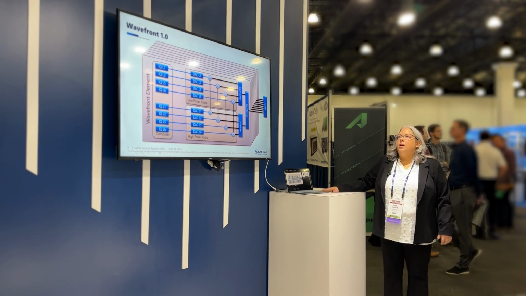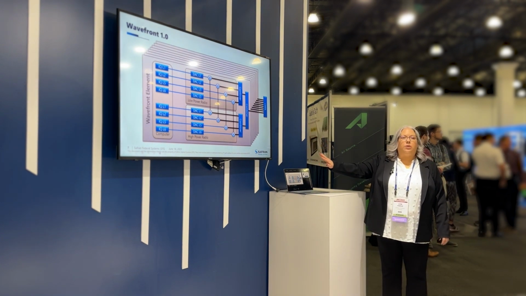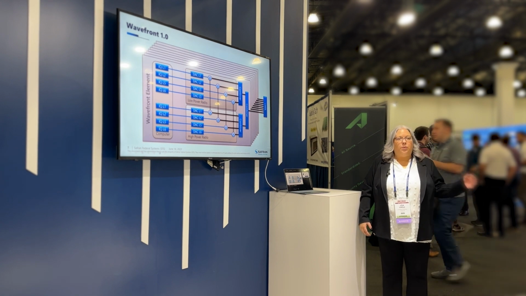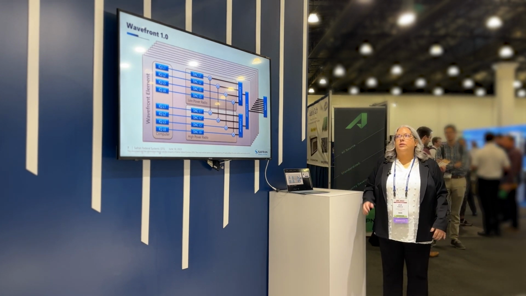So this is how we've done it in the past. In addition to what you see here with the actual elements in the radios, we synchronize all of the radios with 10 megahertz and 1 PPS, and that's true for Wavefront 2.0 as well.